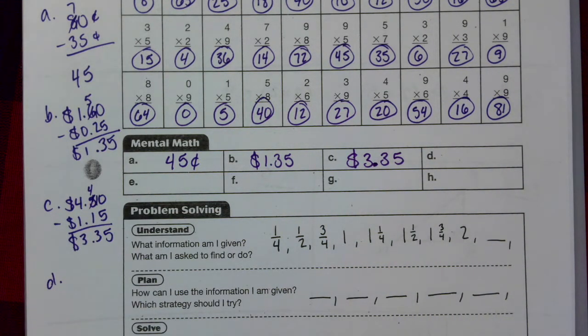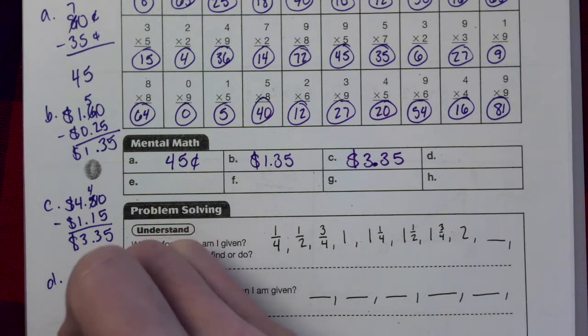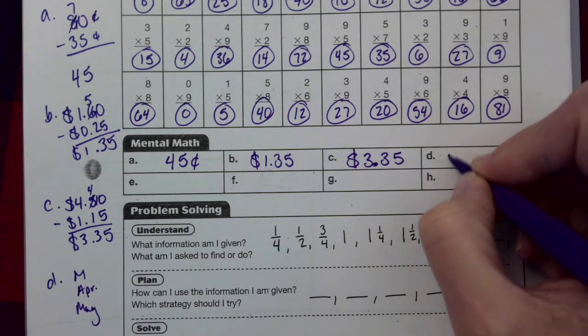D, what month is 14 months after March? Remember, 12 months after March is March again. 13 months would be April. 14 months would be May.